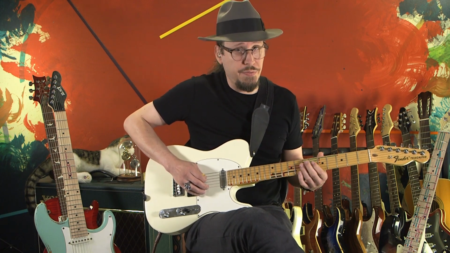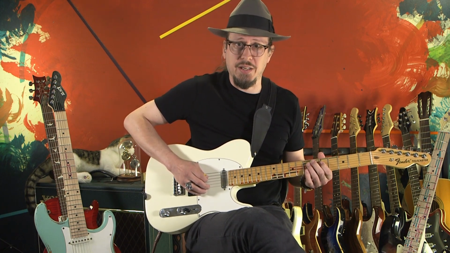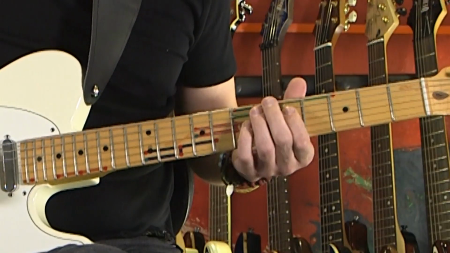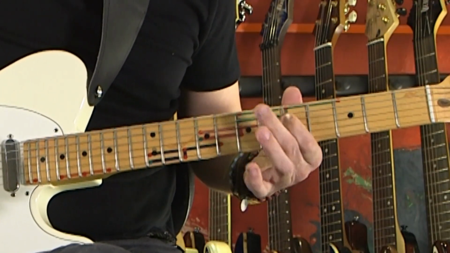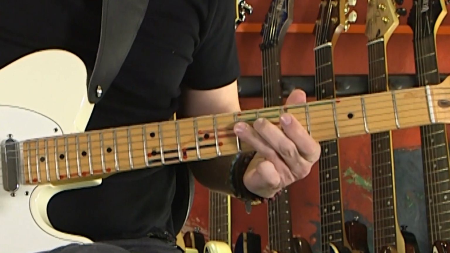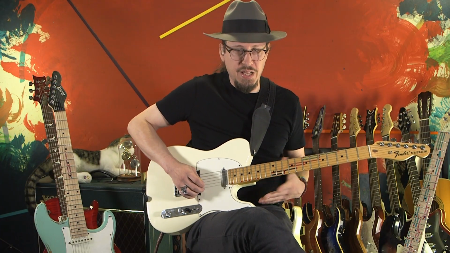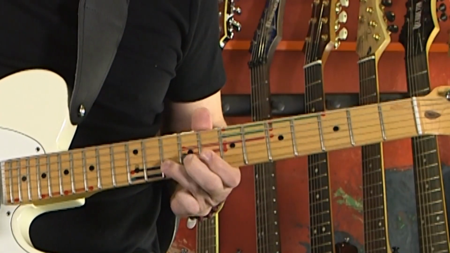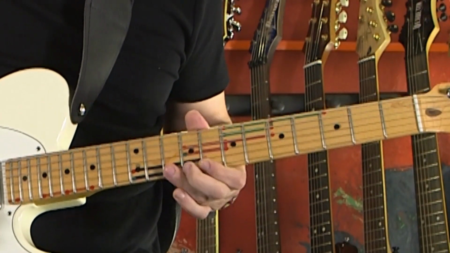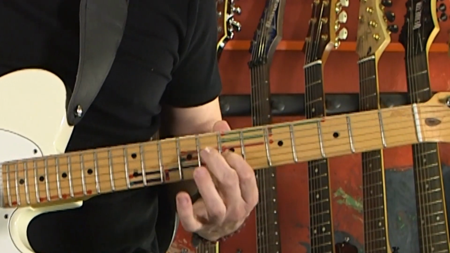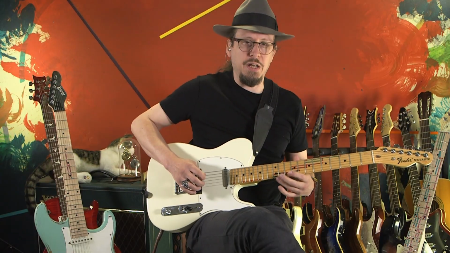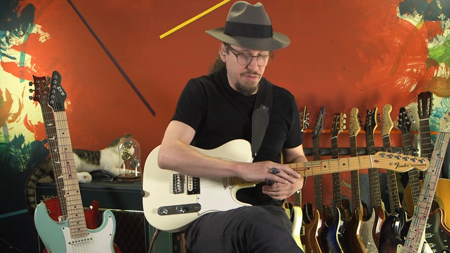Look what you can do with just your root, your second, and both fifths. And you'll be able to do that anywhere, just by jumping to those positions within the chair.